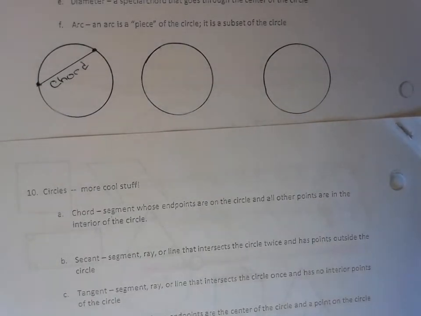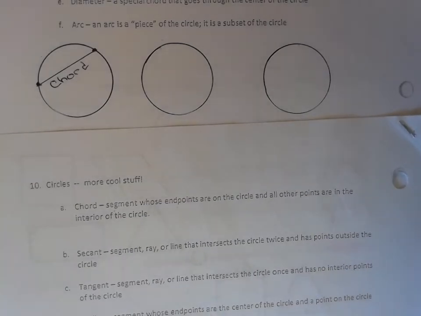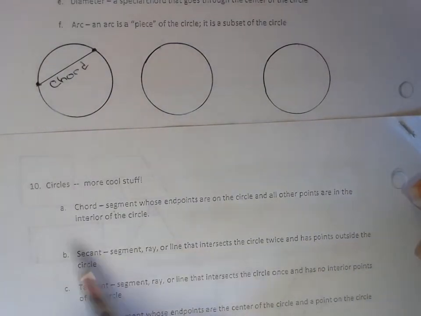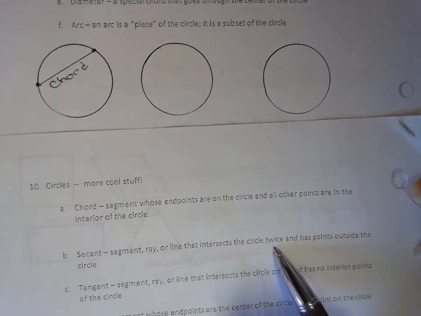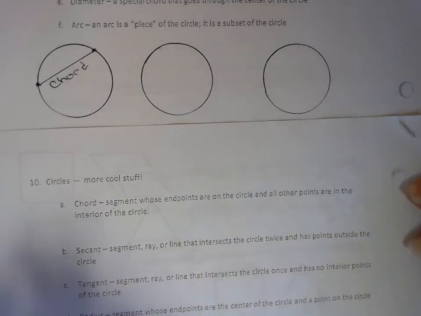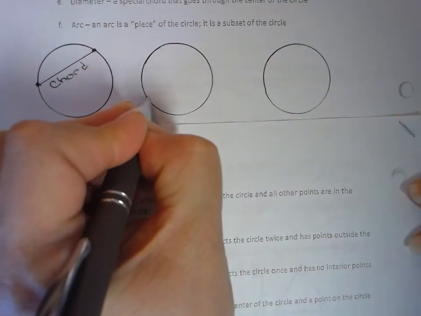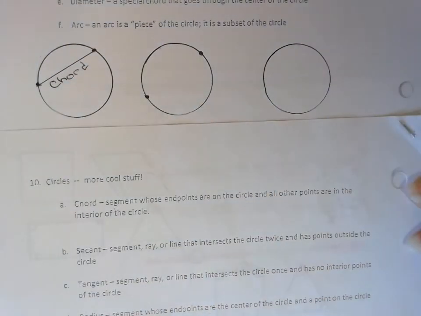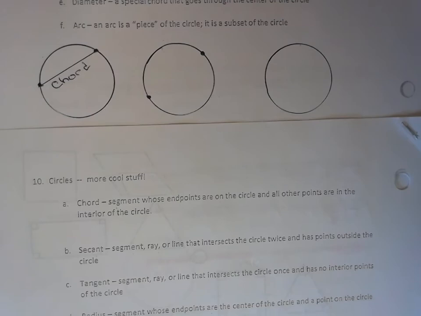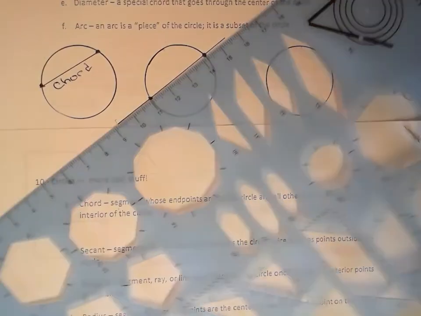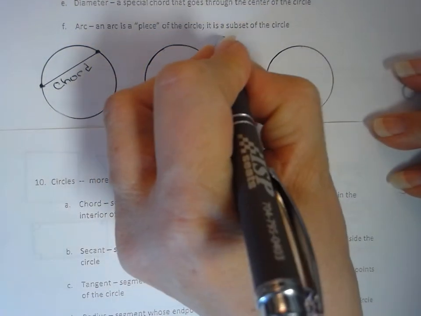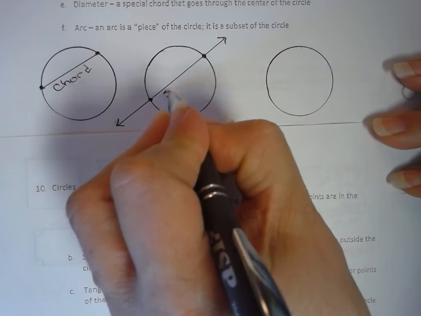Okay, I'm going to do B next. So B says a secant. A secant is a segment, ray, or line that intersects the circle twice and has points outside the circle. Okay, if it's going to intersect it twice, then I've got 1, 2. It could be a segment, a ray, or a line. I'm going to draw a line because I think that's a little easier when you are learning what a secant is, to see some of the points are outside, some of the points are inside.